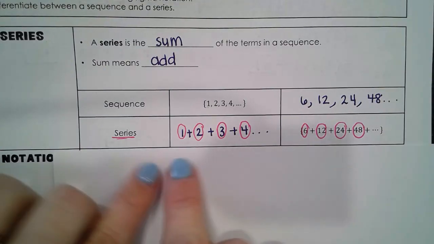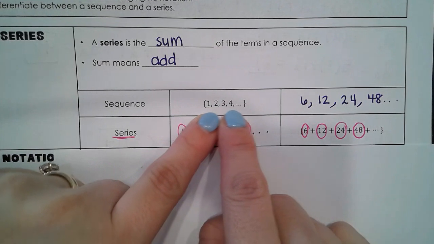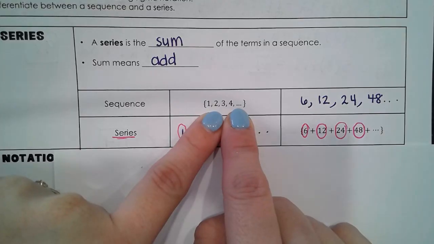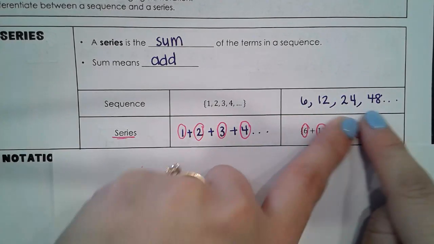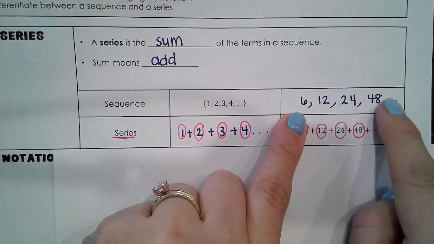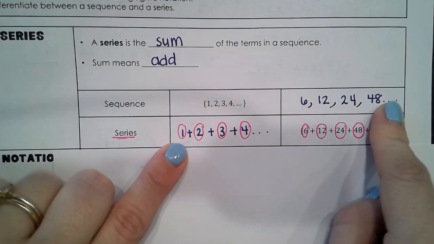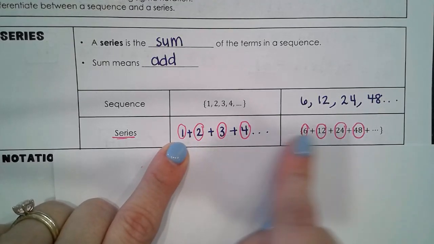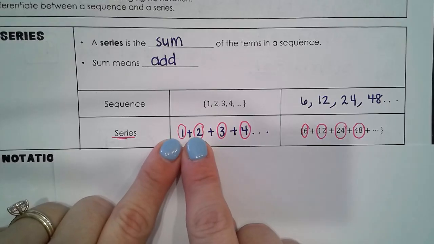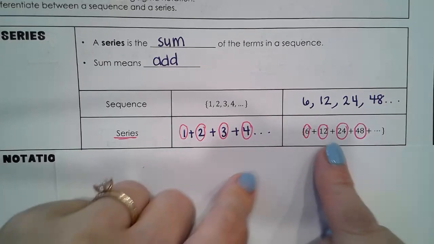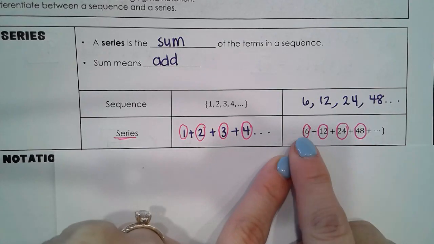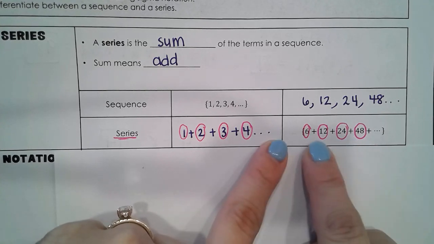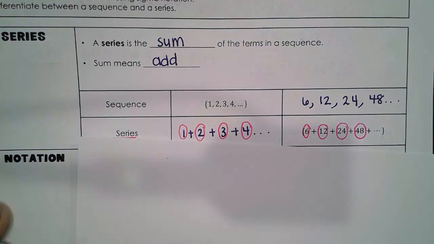Now, when we look at the pattern from 1 to 2 to 3 to 4, you're adding 1 every time. So that means it's an arithmetic sequence. This one would be a geometric sequence because you multiply by 2 every time. But when we talk about a series, regardless of if it's arithmetic or geometric or neither, we're taking those numbers and adding them. So even over here, from 6 to 12 to 24, you multiply by 2. When we do the series, we take those numbers and add them together.